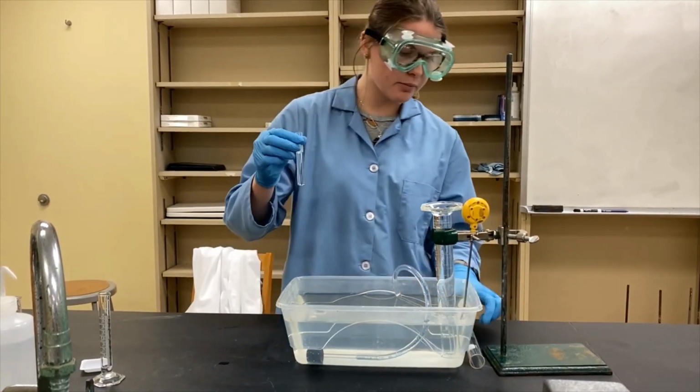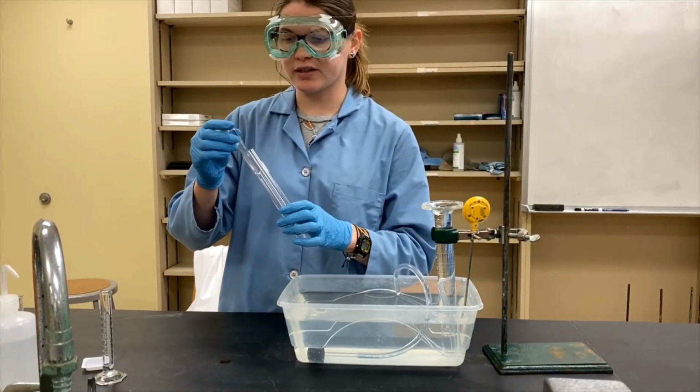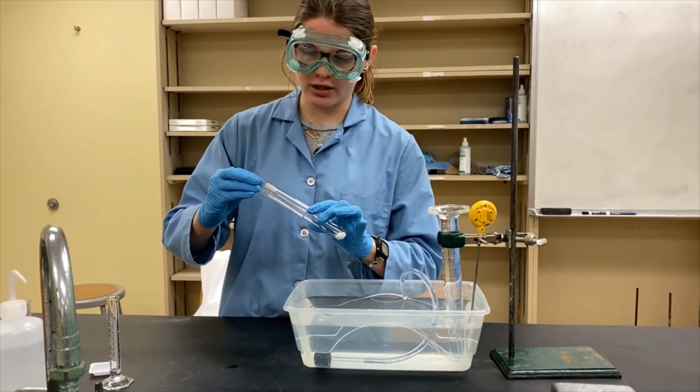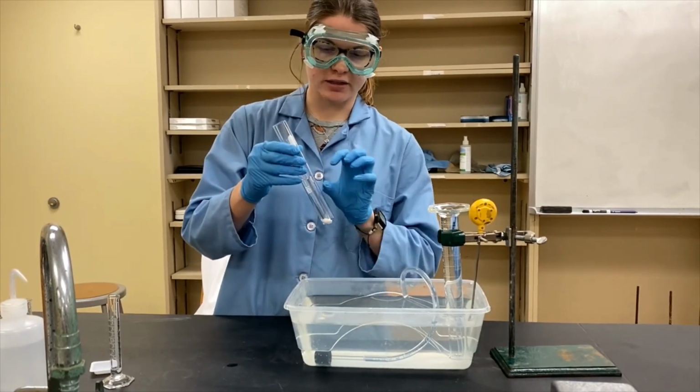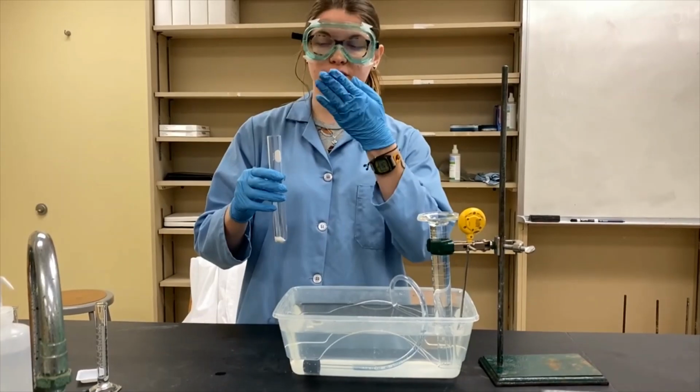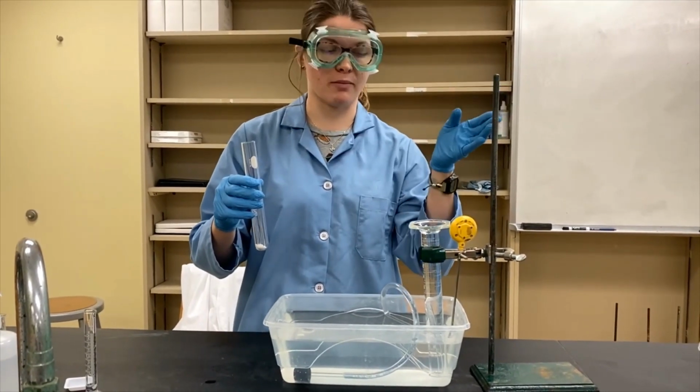And I don't need all 10 milliliters, like I said, we just have it in excess so that we know that it will react with every amount. So I'm going to slide this gently down so that it doesn't splash out and start reacting. We don't want to have the reaction yet because if gas is formed, it's going to go into the atmosphere and we can't measure it.